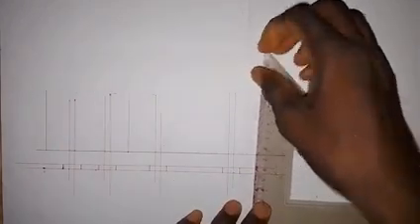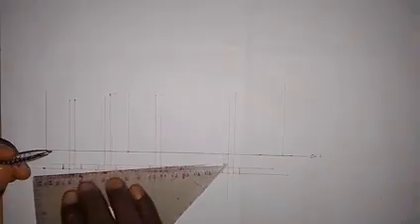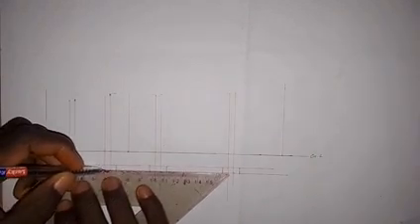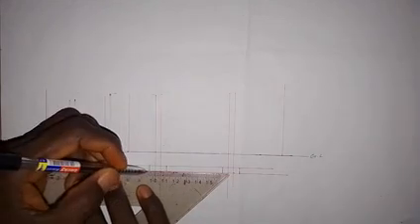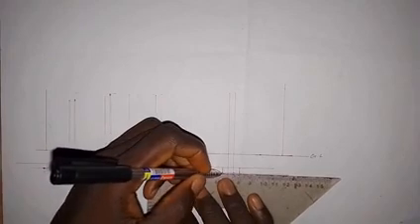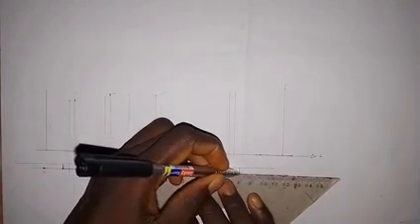So for each of these, I'm going to make this a thick line. Okay, so make this a thick line. I make this a thick line. Also I make this a thick line. Then come here, make this a thick line.